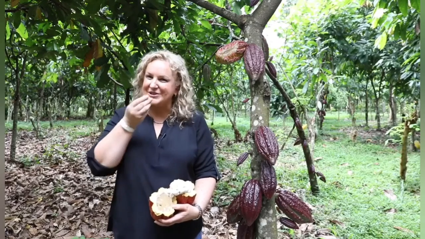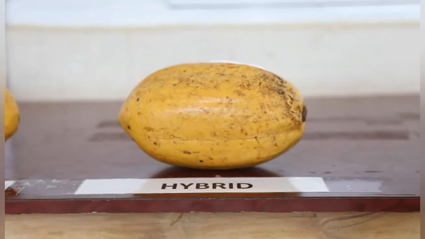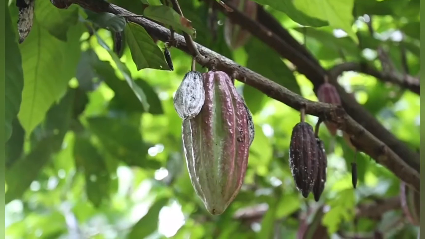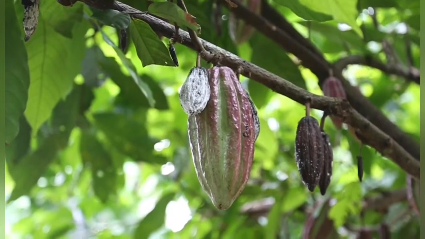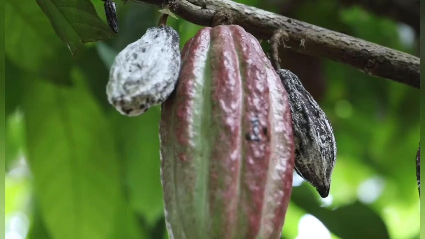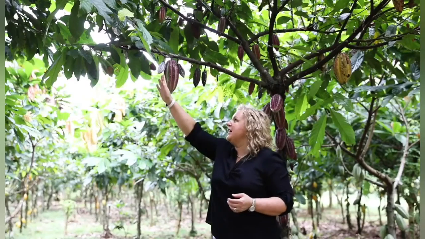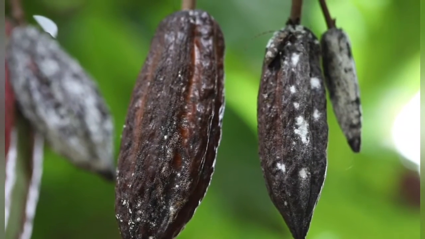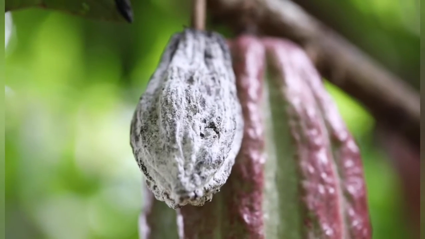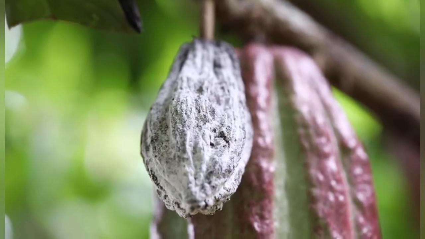during the fermentation process. The great thing about a hybrid is it's much less prone to disease, although there is still disease present in some cocoa plantations. Now here we have an example of black pod, which is a fungal disease which is present in Ghana. So we have that here. So to eliminate that, we simply remove the damaged pods from the tree and it won't actually spread.